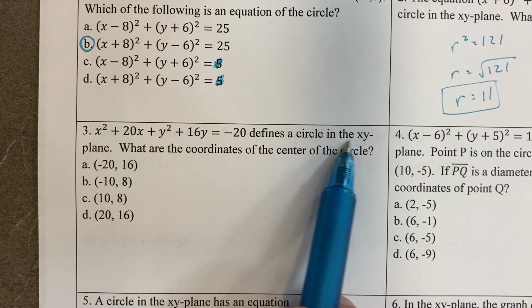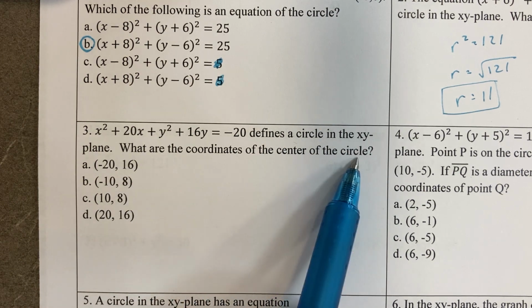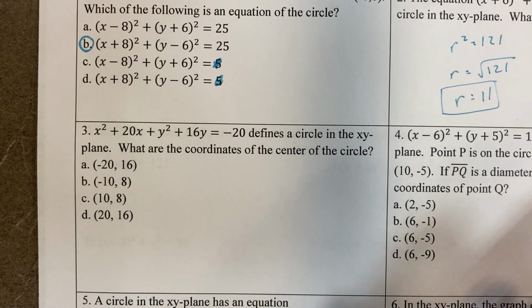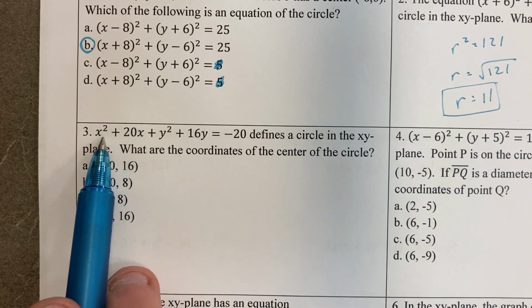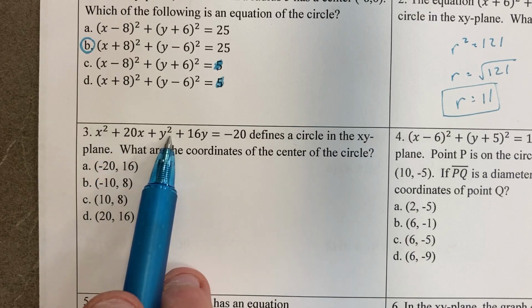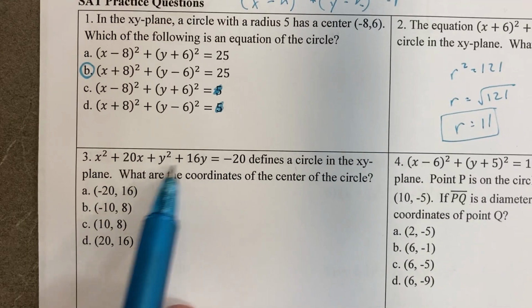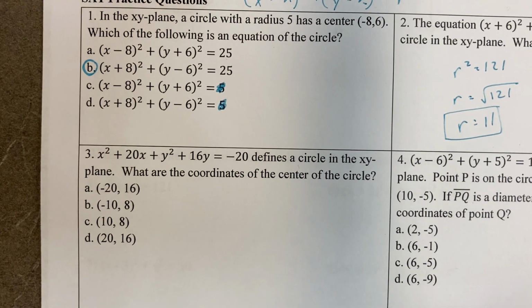All right, defines a circle in the xy plane. What are the coordinates of the center of the circle? I need my h and my k. This is not nicely written like this. This is different than what we've seen. So what we have to do is we have to do some factoring.